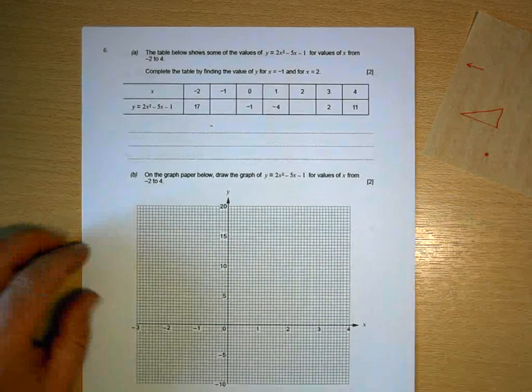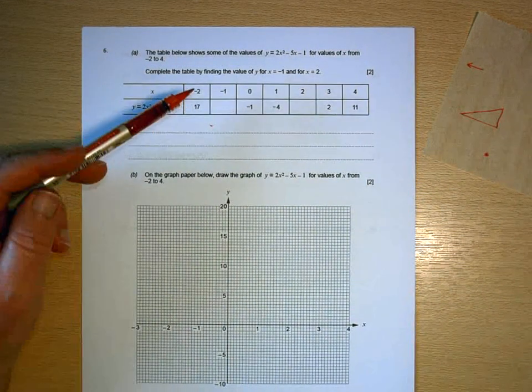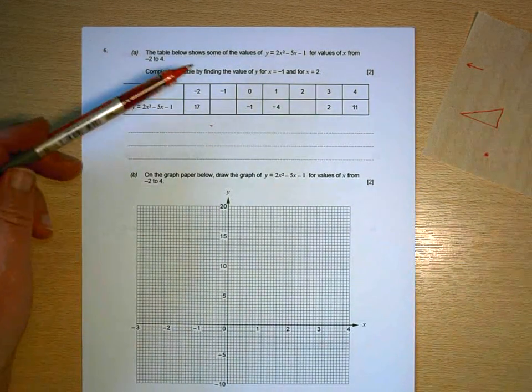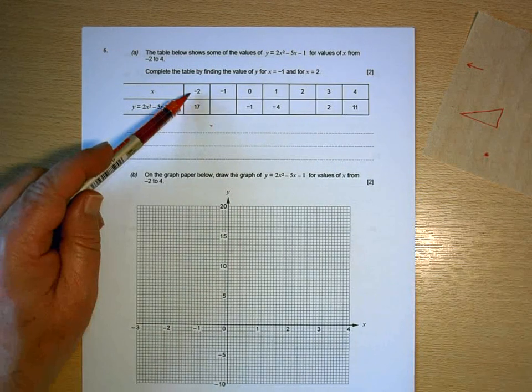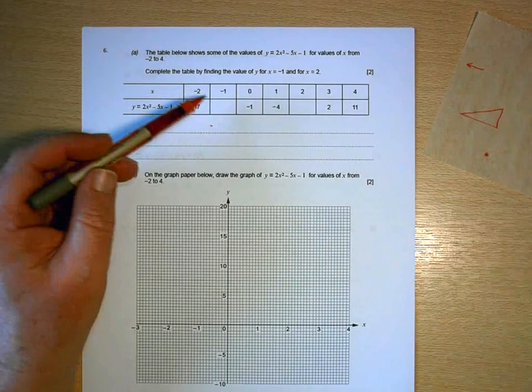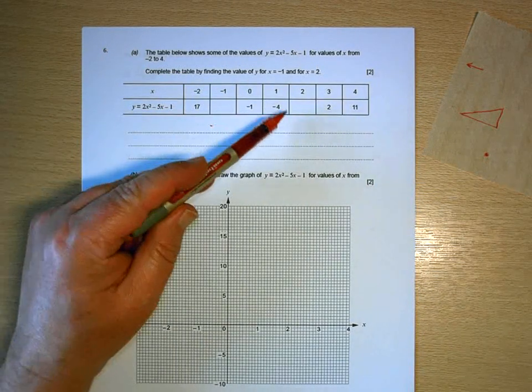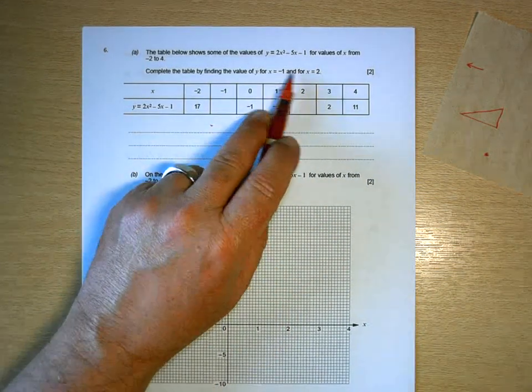Question 6. The table below shows some of the values of y equals 2x squared minus 5x minus 1 for values of x from negative 2 to 4. Complete the table by finding the value for y when x equals minus 1 and x equals 2.